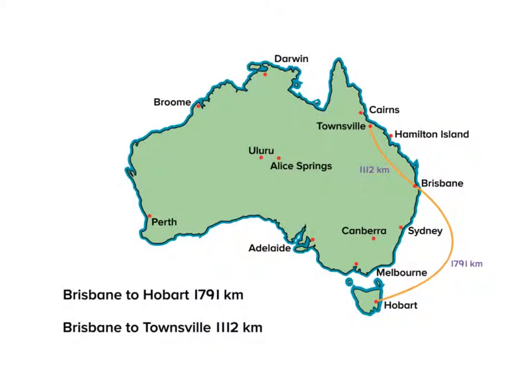And in this map I'm going from Brisbane up to Townsville, which is just below Cairns, and then I'm going to go Brisbane to Hobart. So let's have a look at those two different distances. Brisbane to Townsville is 1,112 kilometres. That's this one here. Now Brisbane to Hobart, going down here, is 1,791 kilometres. So which of those two distances is the greater?